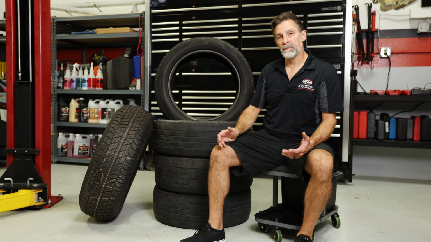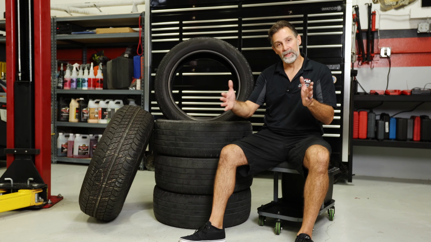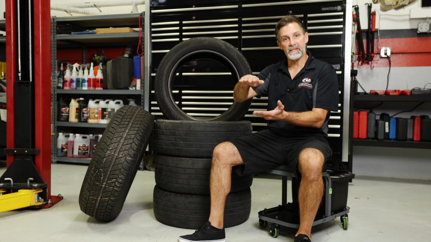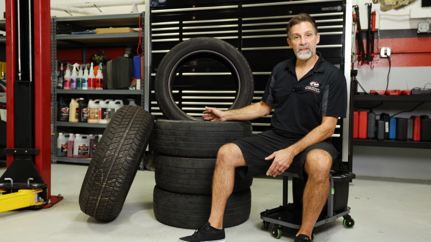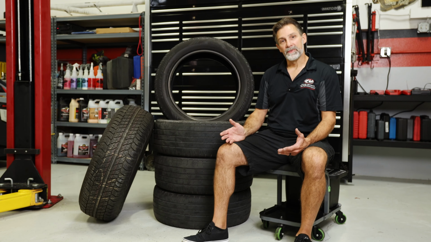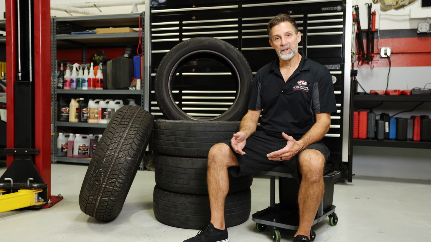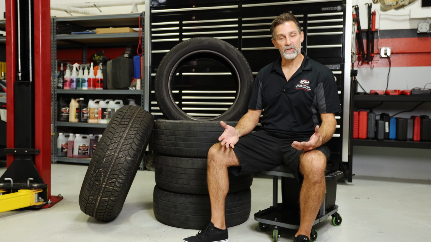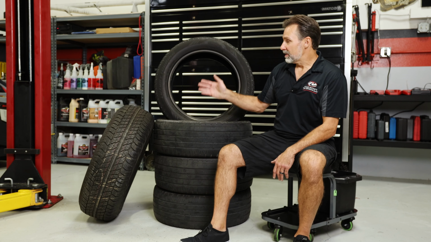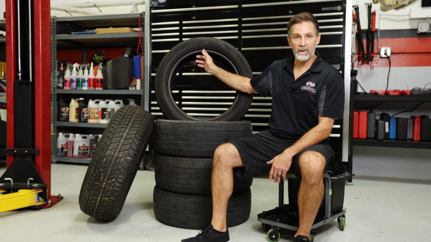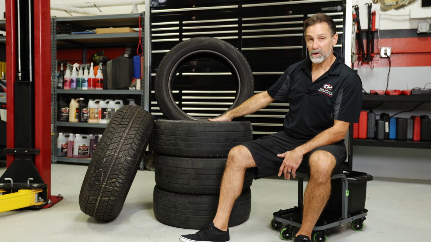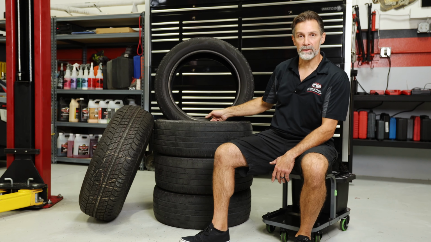So those numbers are fairly simple. 225 millimeters width on the tread. 55% of the 225 millimeters is the height of the sidewall. 18 inches is going to be the size of the rim that this is going to mount on. Now you cannot put an 18-inch tire on a 17-inch rim. You cannot put an 18-inch tire on a 19-inch rim. They must match identically. This is not really up for discussion. Every tire you mount, the diameter of the tire must match the diameter of the rim. Okay, we're not talking about this diameter, the overall diameter. We're talking about the inside where it has to mount on the rim.